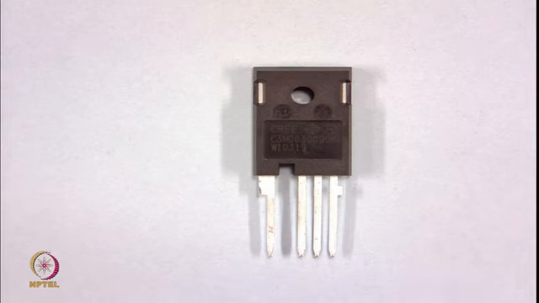Many such silicon carbide devices are now coming to the market, and we expect that in the near future, at least at the low voltage level, silicon carbide will become the most popular device. The cost is at present quite high, but the cost will substantially go down once more and more adoption of silicon carbide takes place.